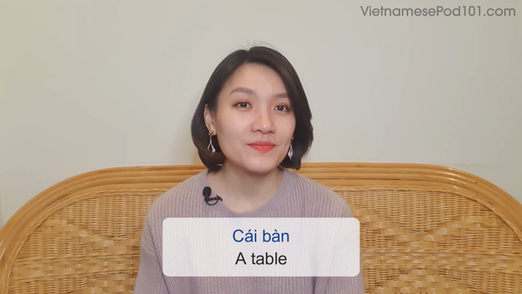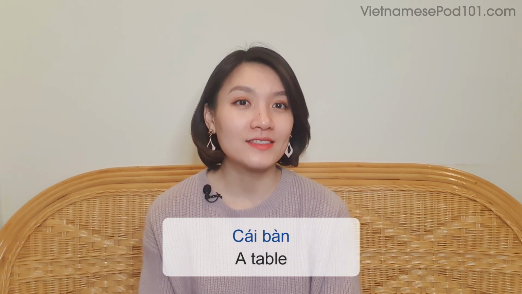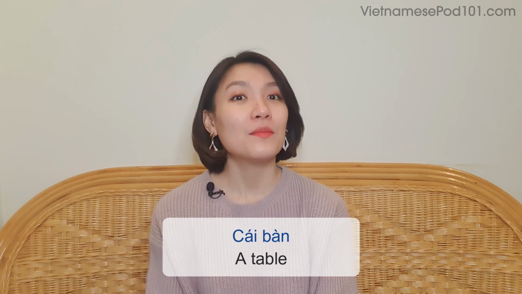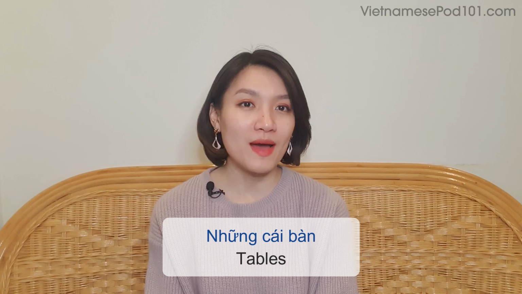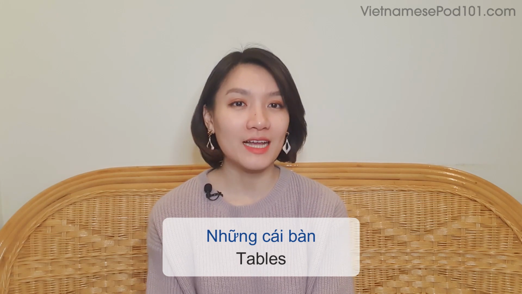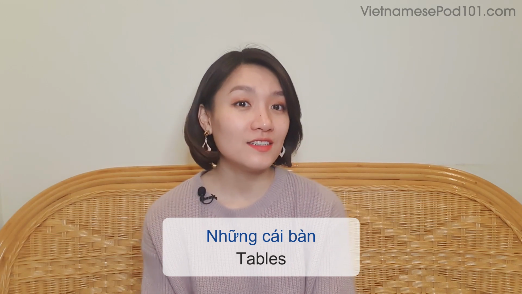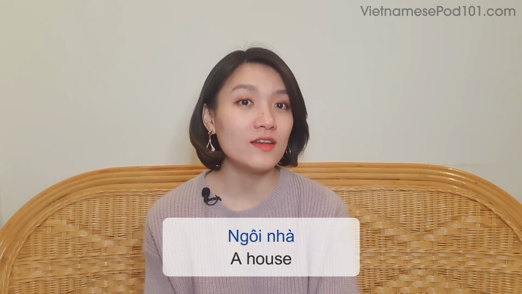For example, a table, cái bàn, and tables, this is những cái bàn.